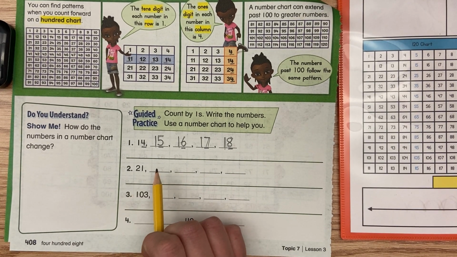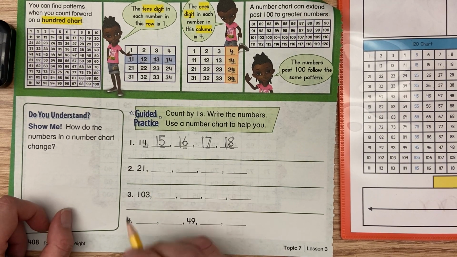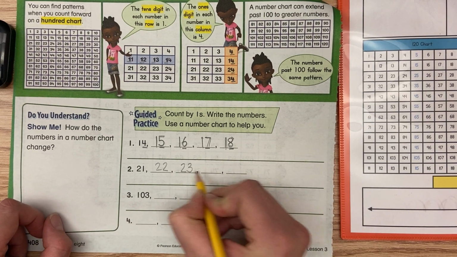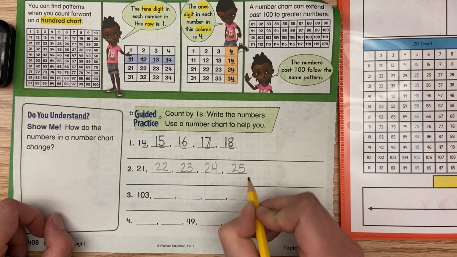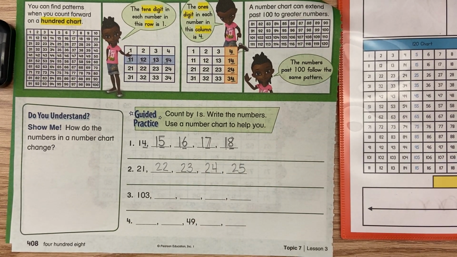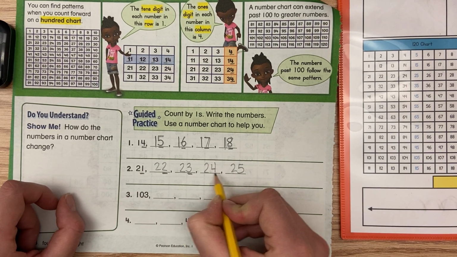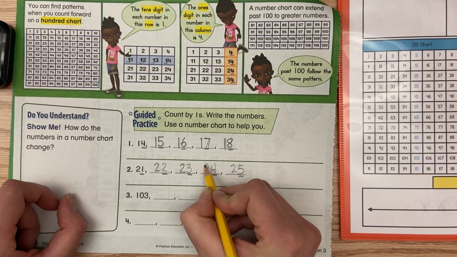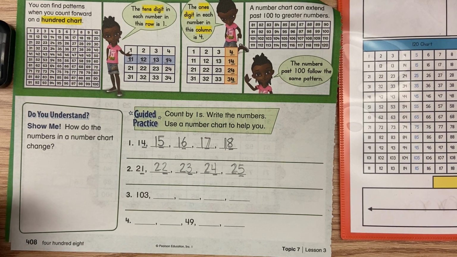Let's do number 2. 21. What comes after 21? 22, 23, 24, and 25. Remember, your number gets larger by 1. Your ones place changes, while the tens place, the 2, remains the same because we are counting by ones. Remember, you can use your hundreds chart to check your answers.